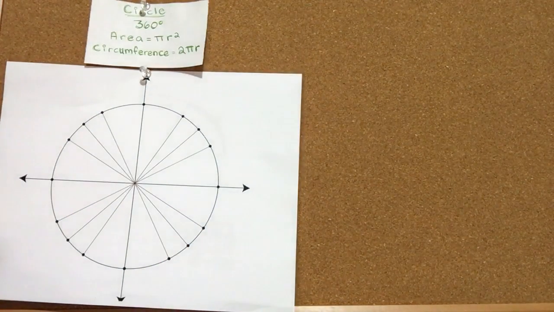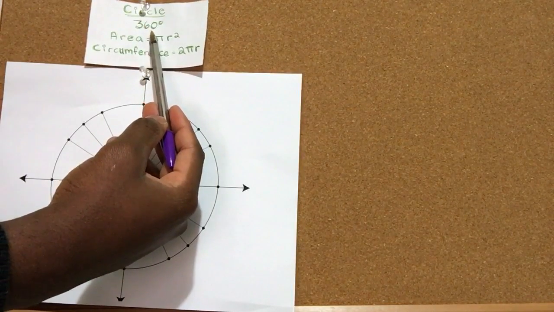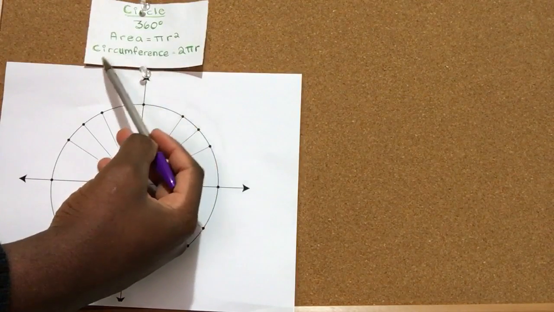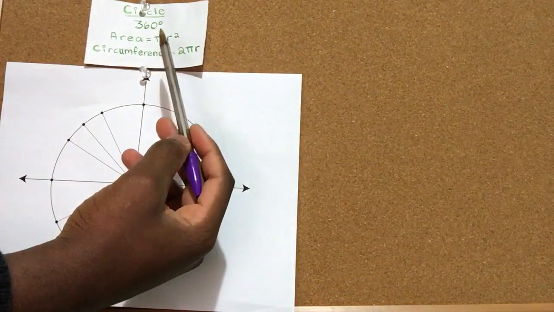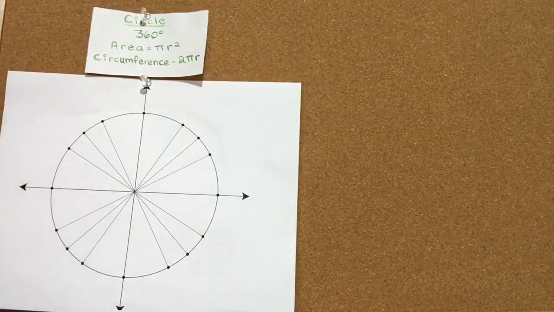Now, what are a couple of things we know about a circle? Well, right off the bat, I can think of 3 things. Not sure about you, but I can think of, a circle is 360 degrees. The area of a circle is pi r squared, and the circumference of a circle is 2 pi r. That being said, let's go ahead and draw this circle.